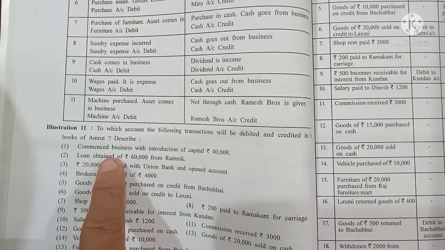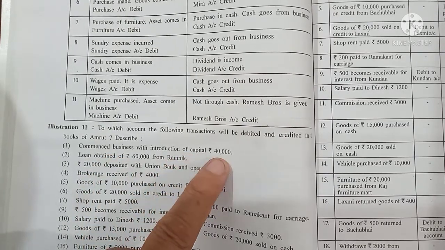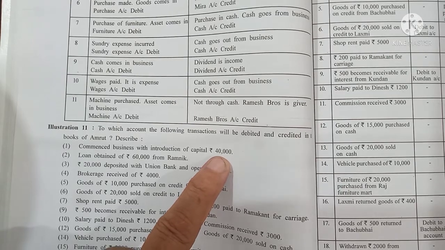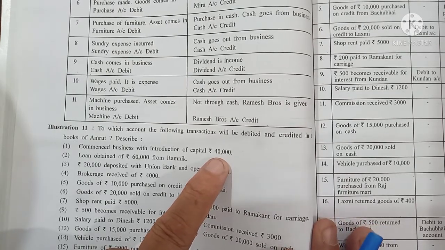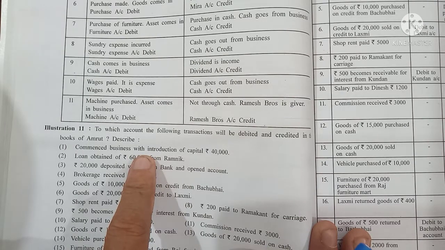Here you will think about your business. You have given money to the business, 40,000. Before getting this money, the business cash box balance was 0. Now, due to this transaction, your cash box balance became 40,000. Due to this transaction your cash box balance has changed, so it is called a cash transaction.